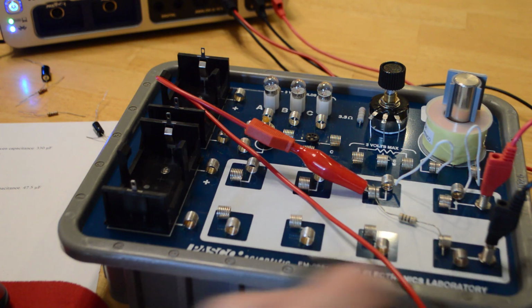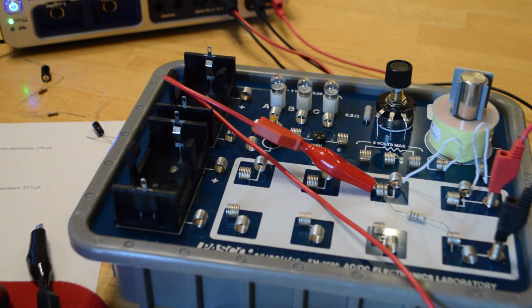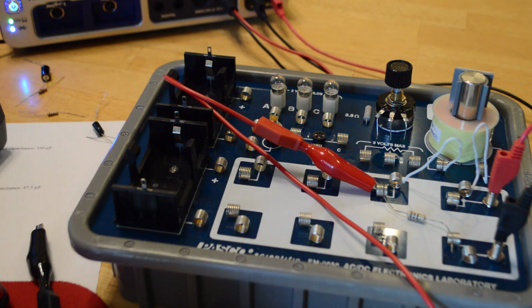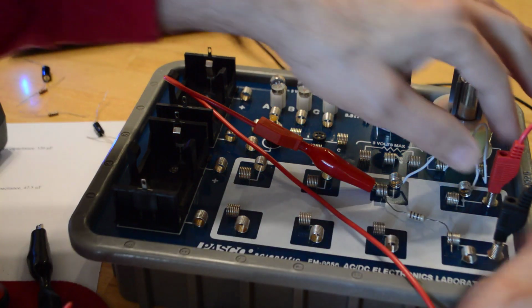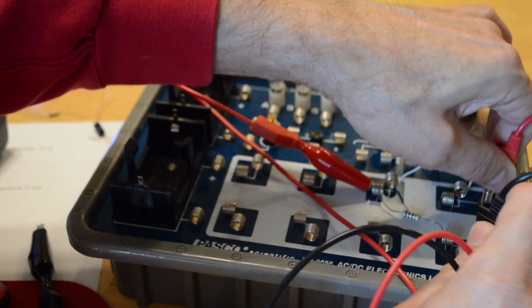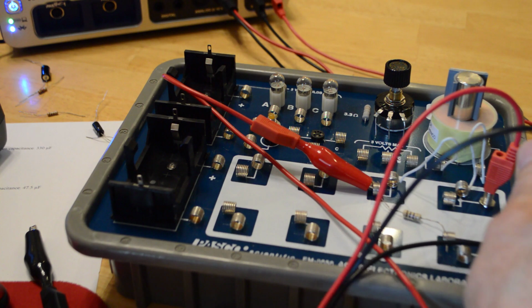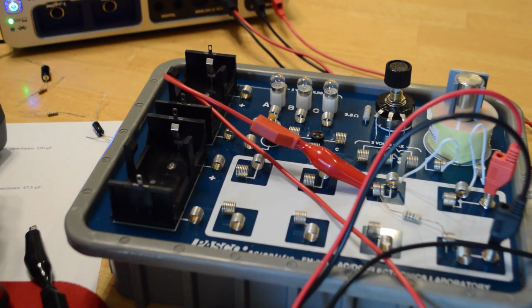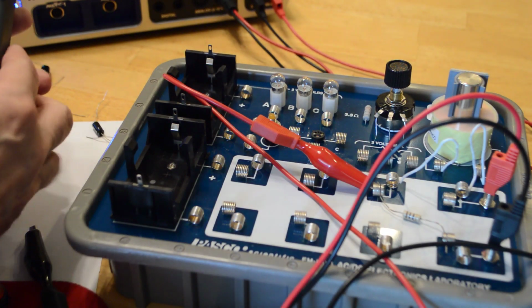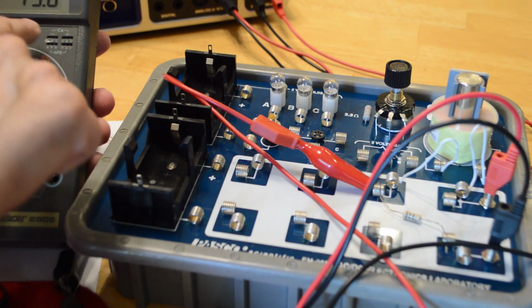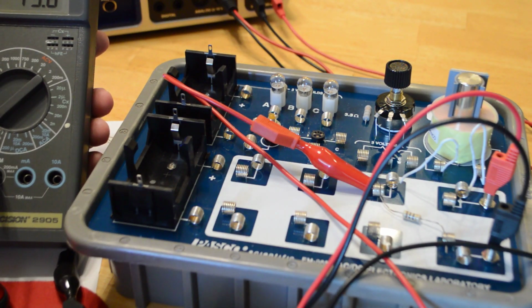So I'm going to disconnect this one, and I have a multimeter over here. So I'm going to remove these inputs for my power and replace this with my voltmeter. I have my voltmeter set for ohms. I don't know if you can see this, but we actually get 15.6 ohms.